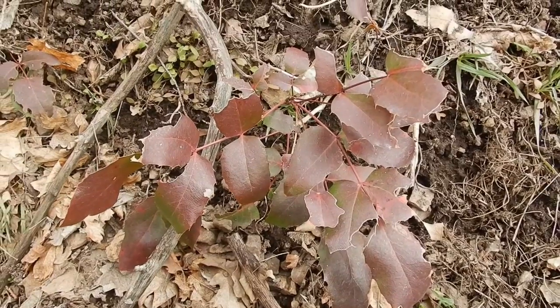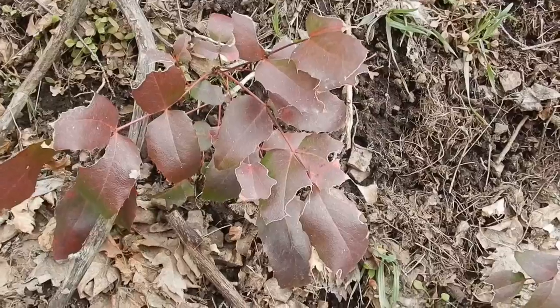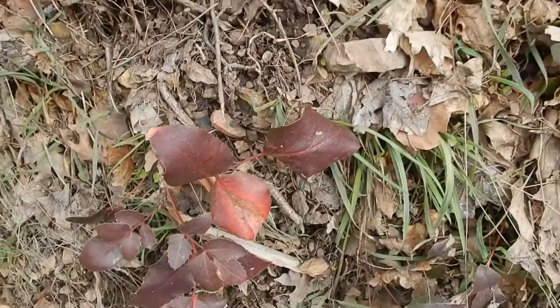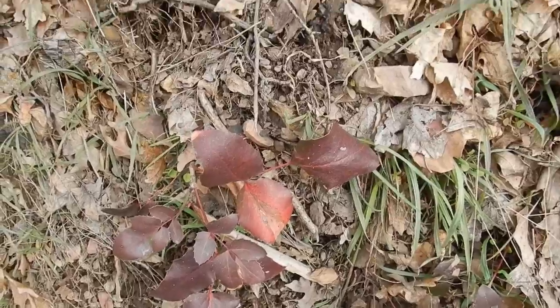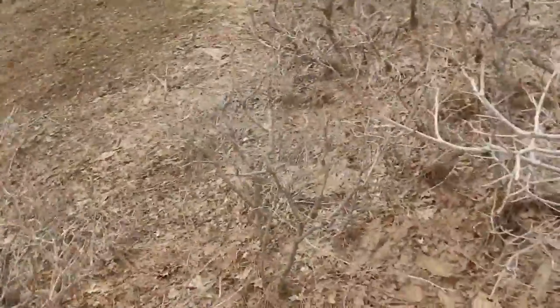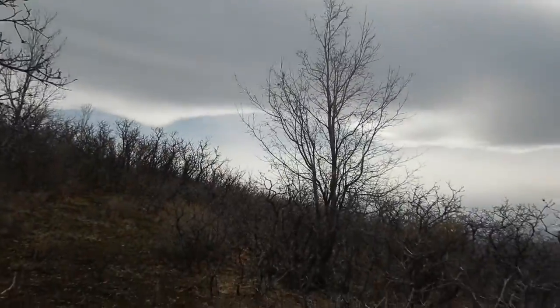Okay, now here we have a really good example of just how red Berberis or Mahonia repens can get in the winter. It's not even shown up on camera, this is very, very dark, deep purple, reddish color. Love it.